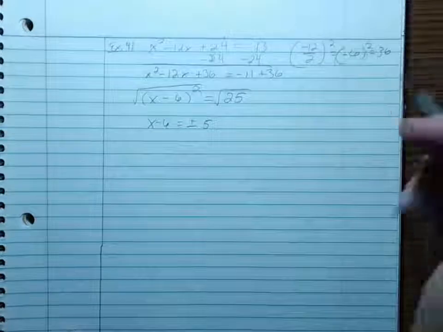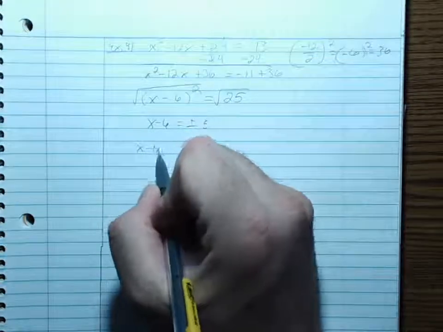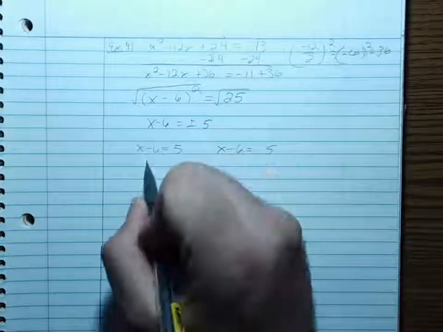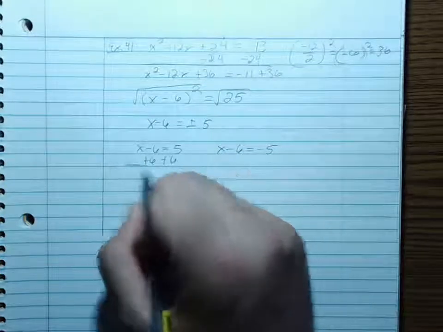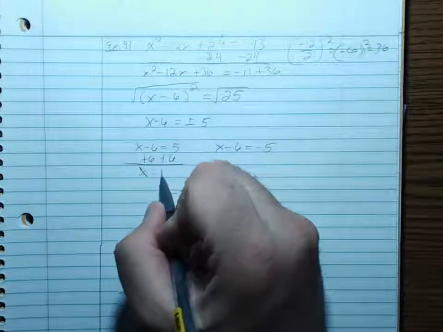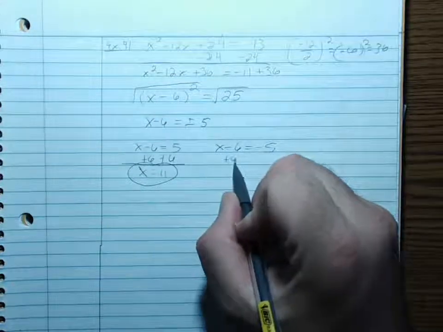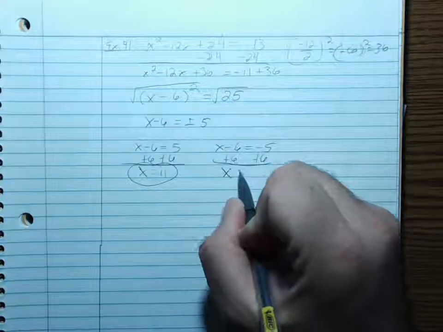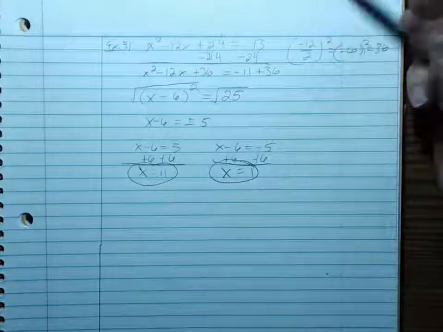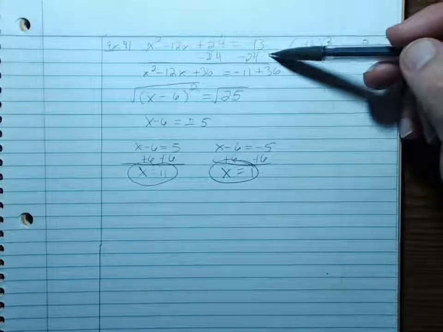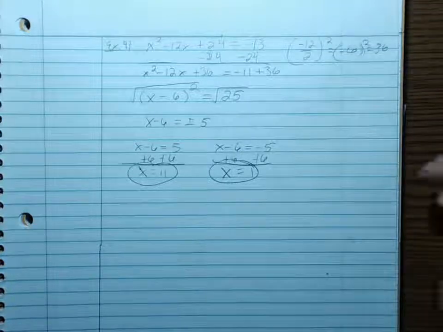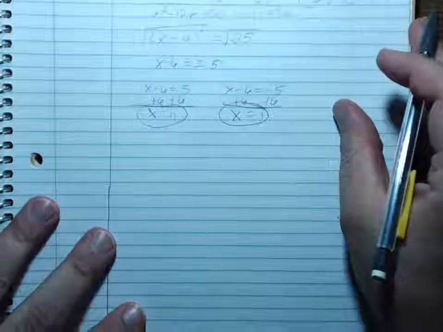This is where I have to split it up. So either x minus 6 equals 5 or x minus 6 equals negative 5. And if I add 6 to both sides, I get x equals 11. If I add 6 here, I get x equals 1. And those are my two answers. So I wanted you to see one where there was a number other than 0 on the opposite side of everything else. Okay, let me do one more, and then we'll call it a day.